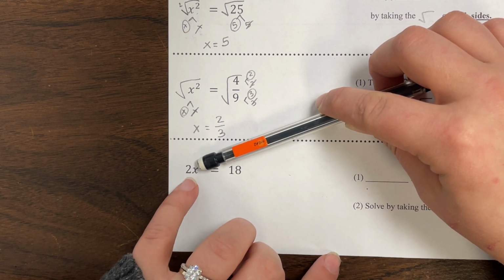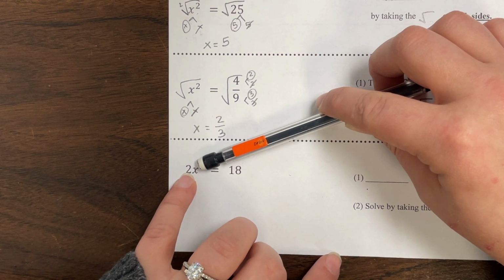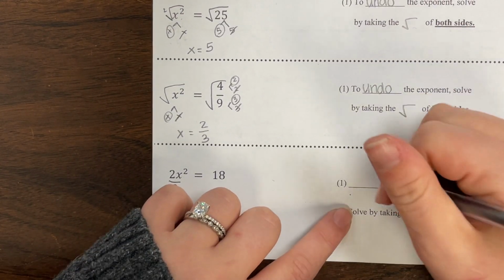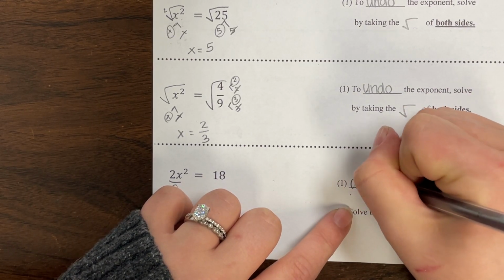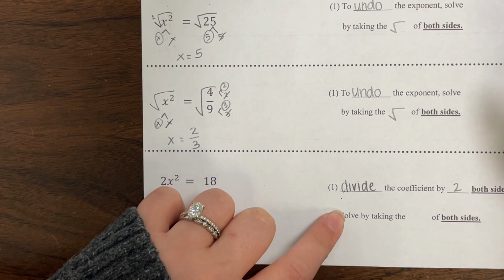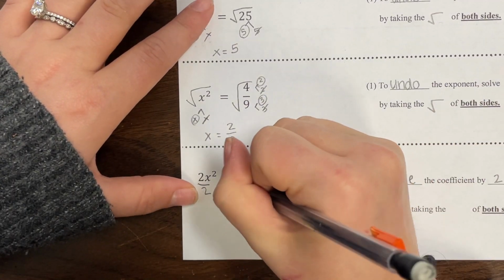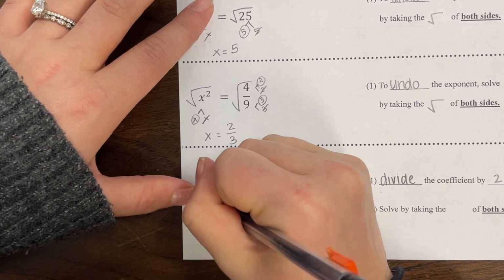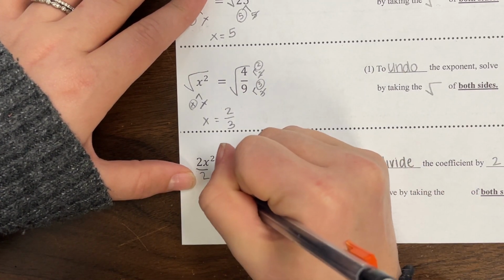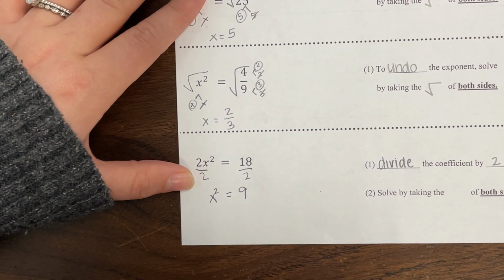So the first thing we want to do is divide everything by 2 to get that coefficient away. So we're going to divide the coefficient by 2 on both sides. Okay, so divide by 2, you'll get x squared. It's still there. We haven't dealt with the exponent, equals 9.